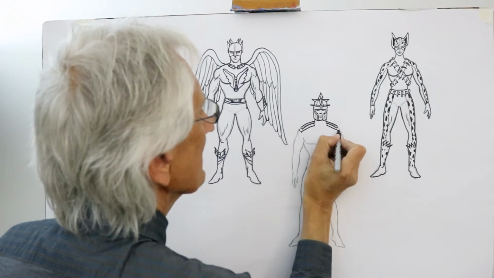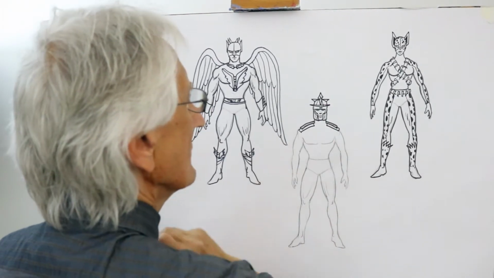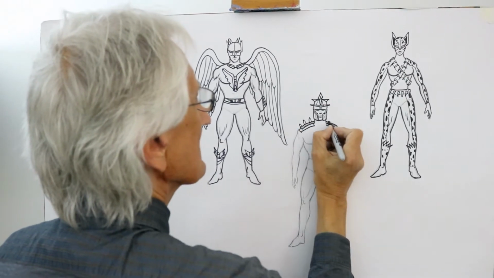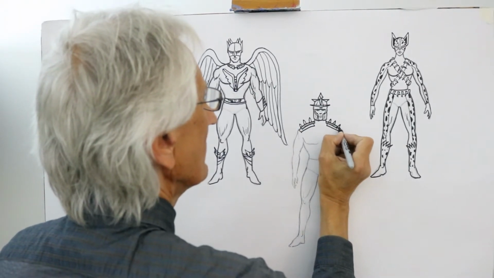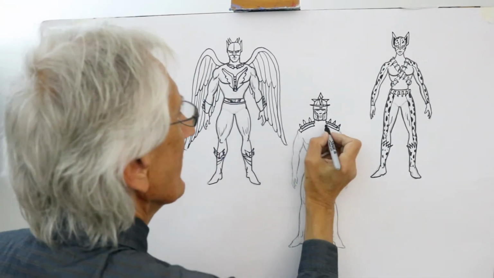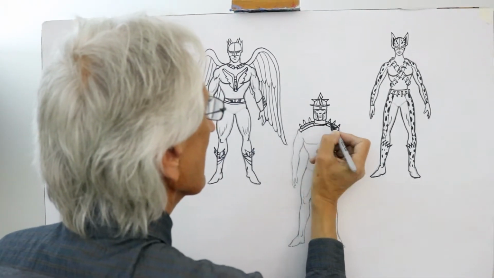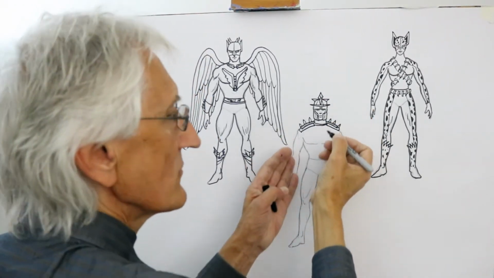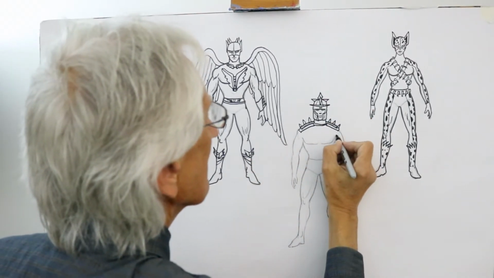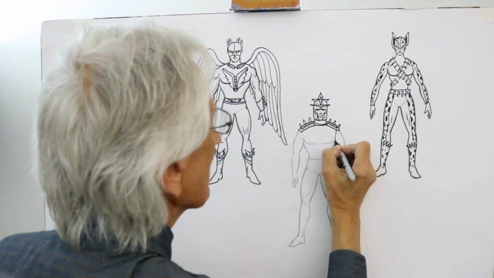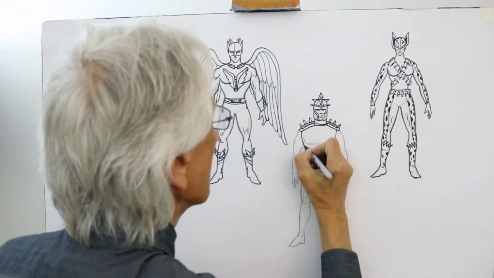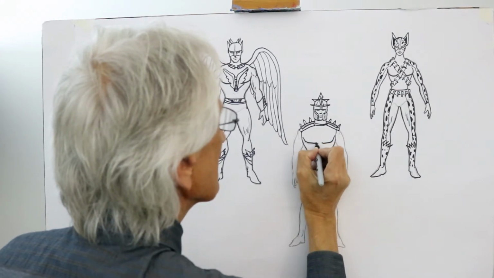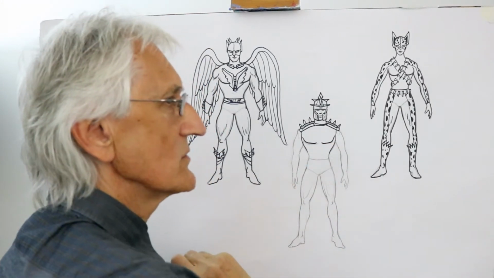Kind of shoulder plates coming down, like that, perhaps even with spikes sticking up, something like that. Okay, and neck piece there, and then the actual breastplate itself coming down, something like that coming in here, with the chest shape, the pectoral muscles put in there.